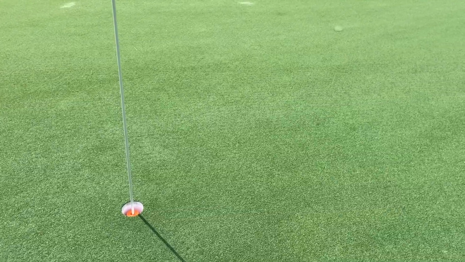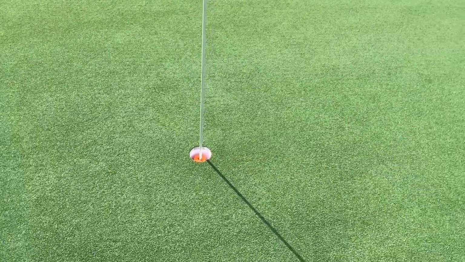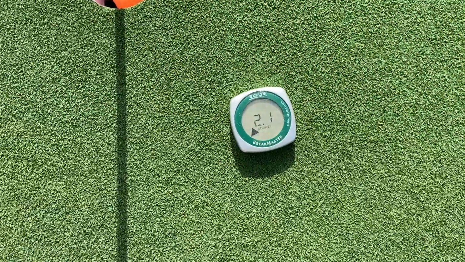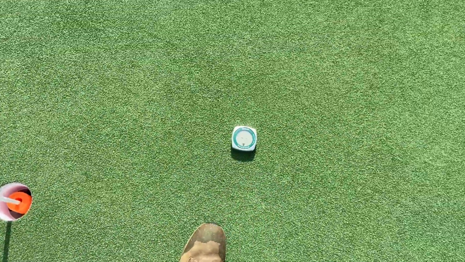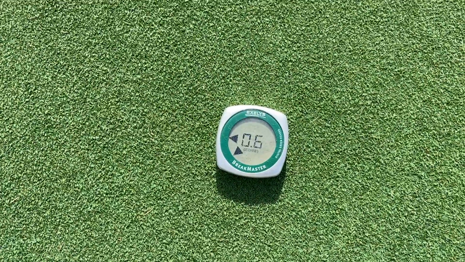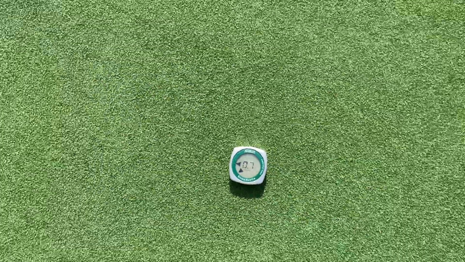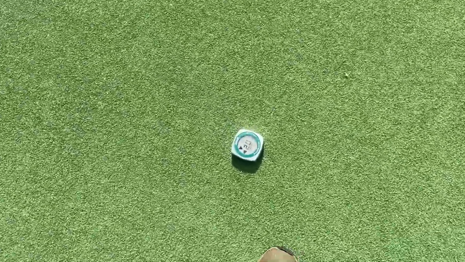That's within the rules and fairness of the USGA, PGA. And then if you put the meter right here, you'd think it would be higher, but it's not. 1.5, 1.6, 0.7. It's actually one of the flatter spots on this green for sure.